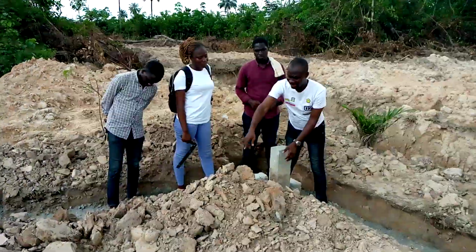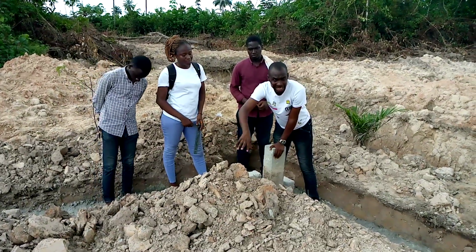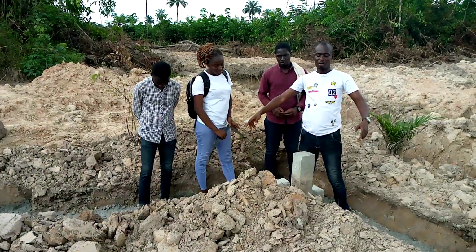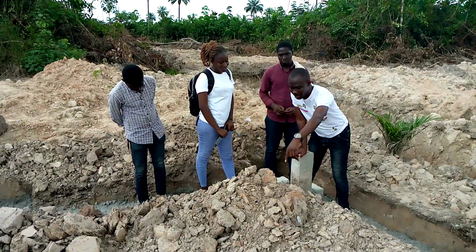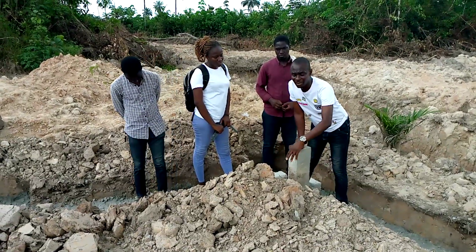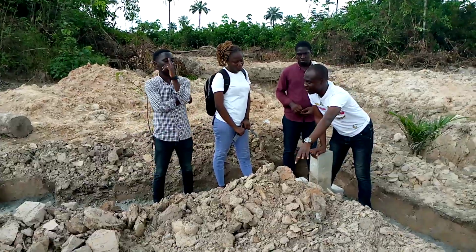Then at the center here, you see if the line has a square. At that point, if it doesn't have a square, you adjust the pegs until you have a square. At the point where the square is, that is where you start building from. That is to say, the distance away from the fencing and the building.